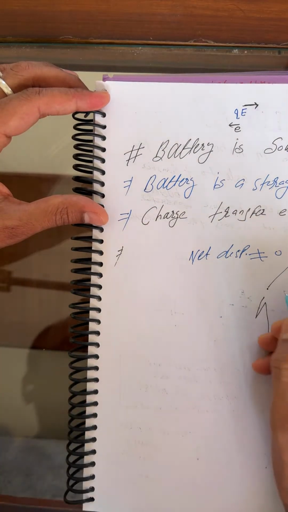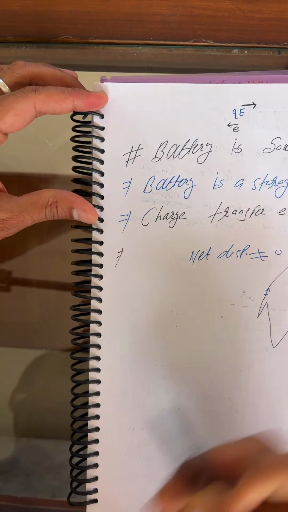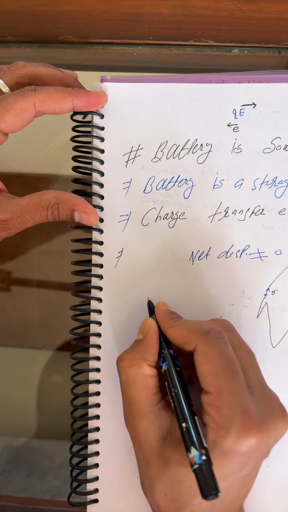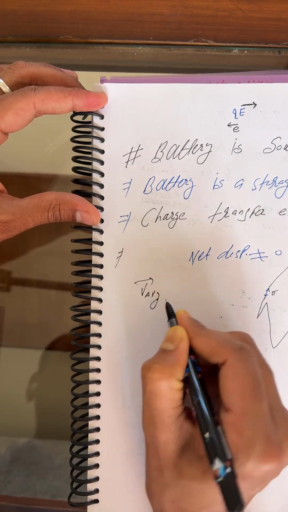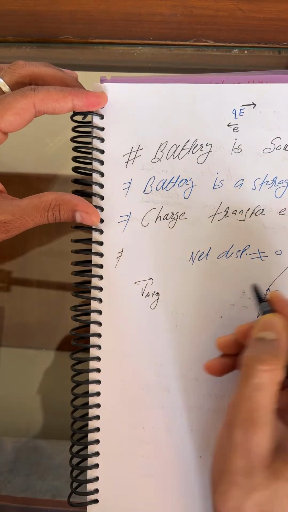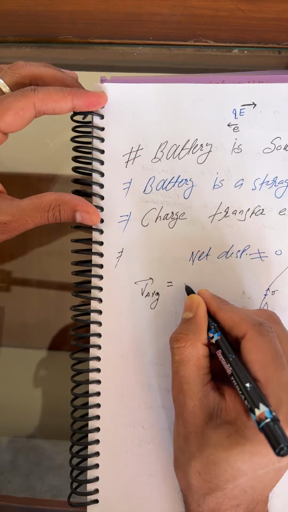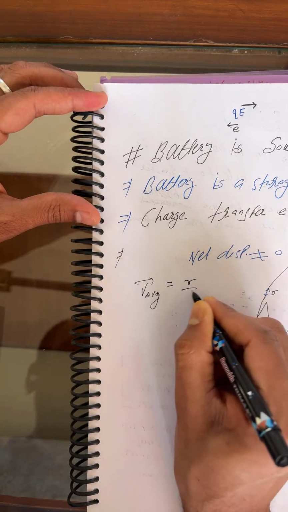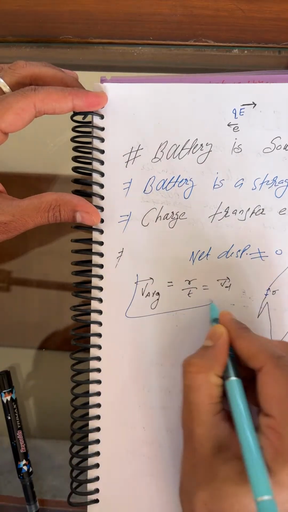This is the point right now. You can find the average velocity over here, nothing but the drift velocity. This is R upon T, so you can write drift velocity.